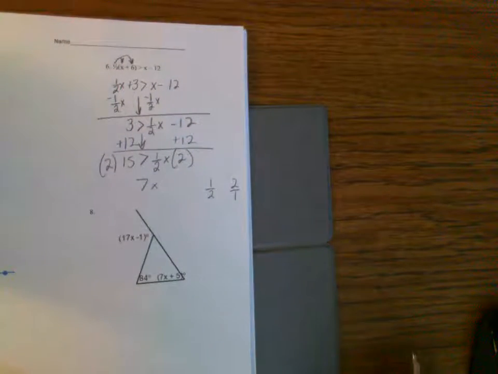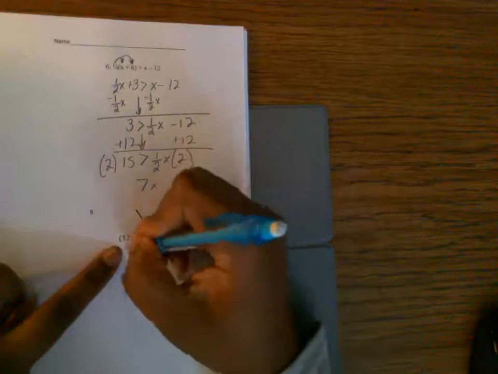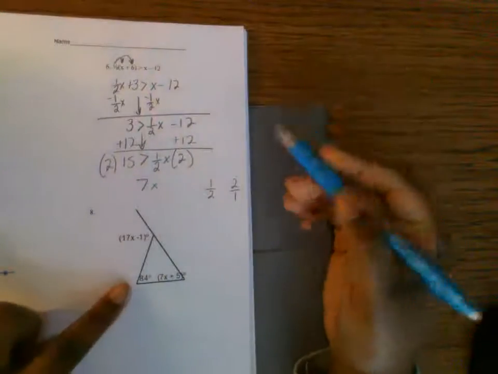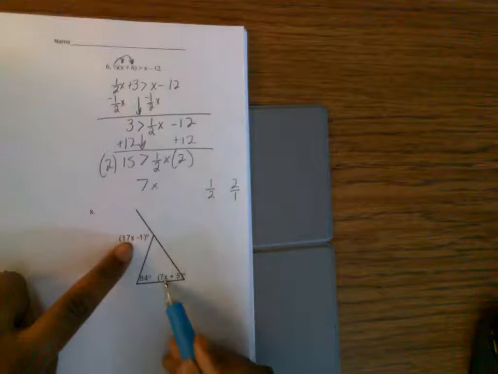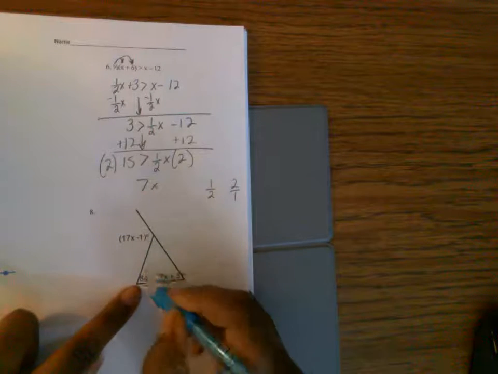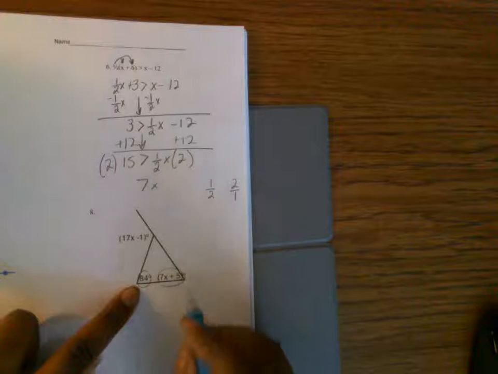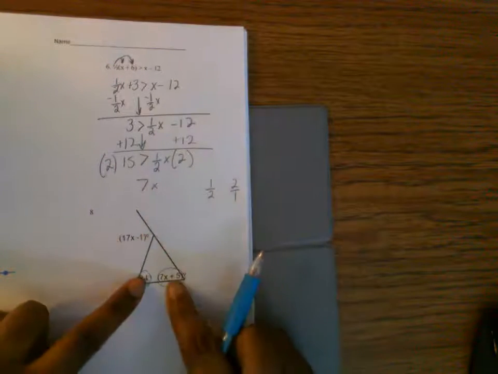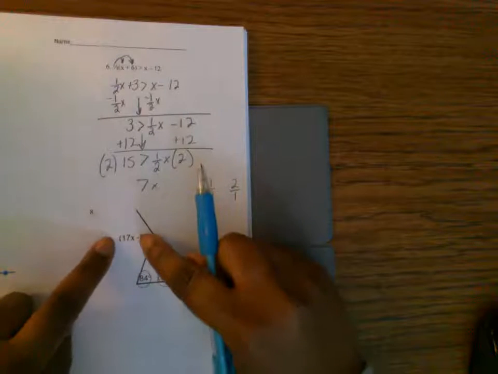Let's look at ones that look like number 8. Remember, this is an exterior angle, and this is in your notes. All of this is in your notes. So in order to find the value of x, you know that the two interior angles, when you add them together, is going to equal this exterior angle. So then add these together and make it equal to this.